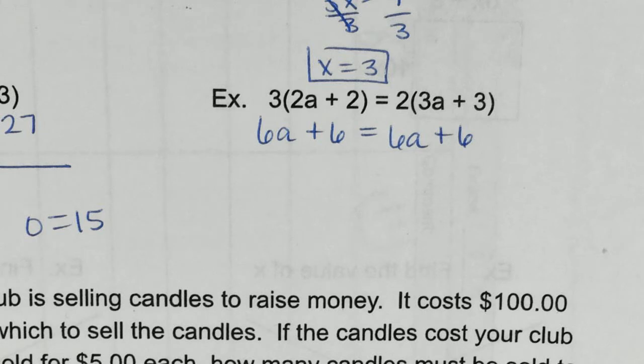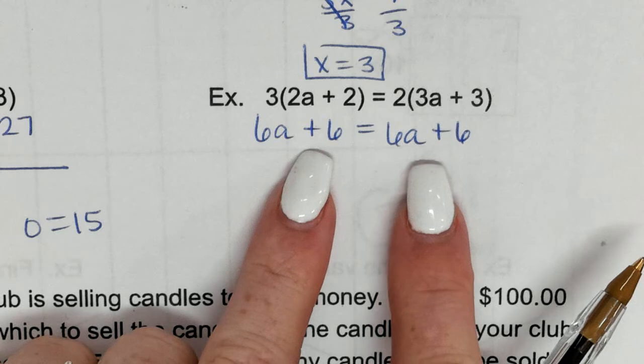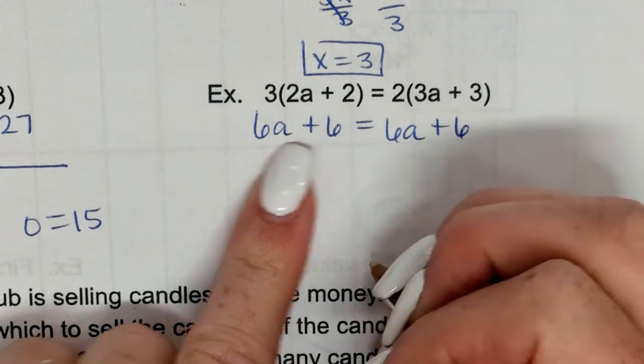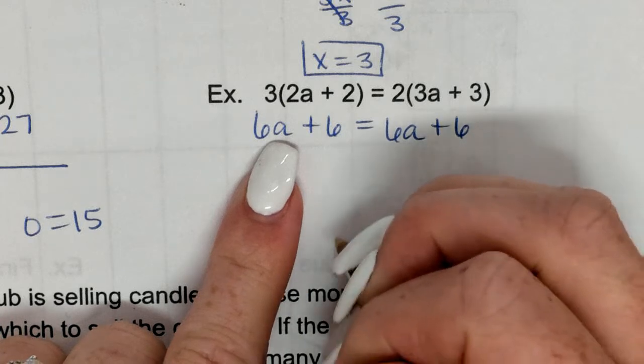Did your calculator give you the answer? No? So it's probably a special equation, yes? You can look at the graph and see, is it the same line or is it parallel? What was it? It's the same line, right? Look at it once I do distributive property. They're exactly the same. So my answer is going to be all real numbers.